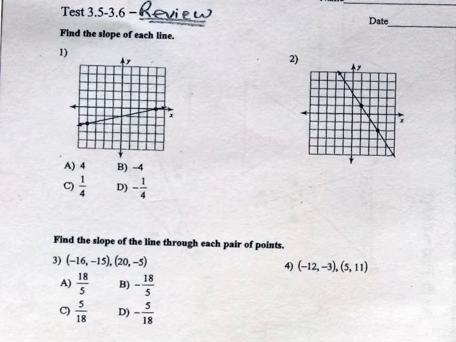On problem number 1, what you need to do is find the rise over the run. The rise in this case, if you count from left to right, you go up 1, 2 units, and then to the right would be 1, 2, 3, 4, 5, 6, 7, 8 units.